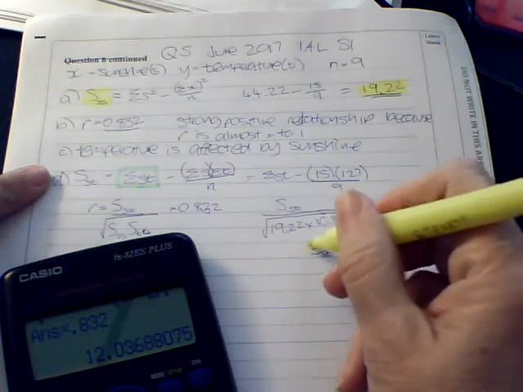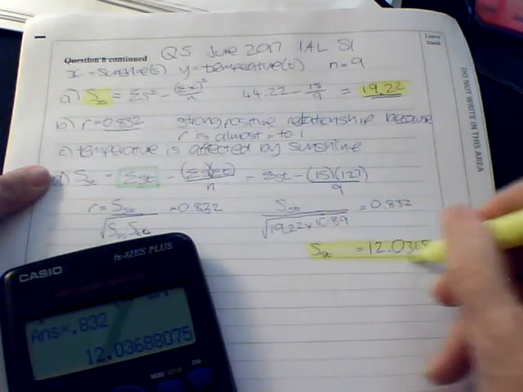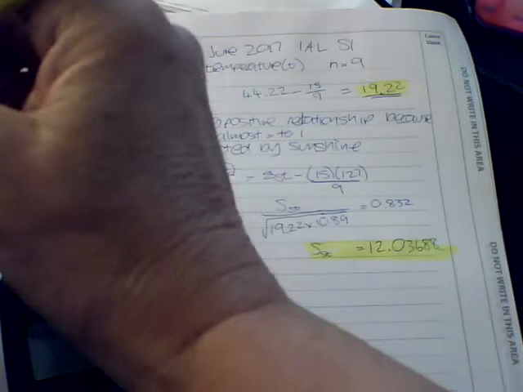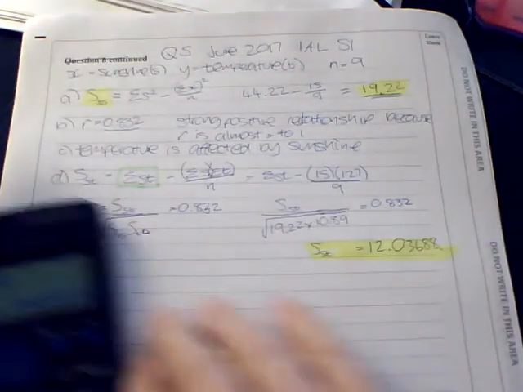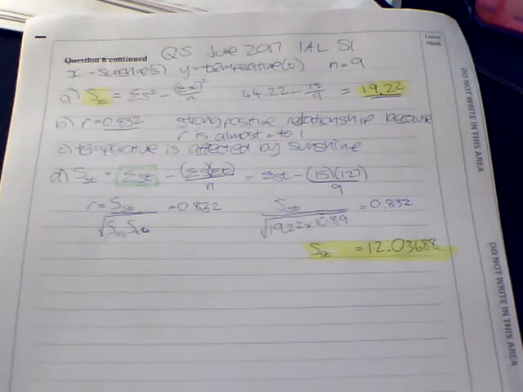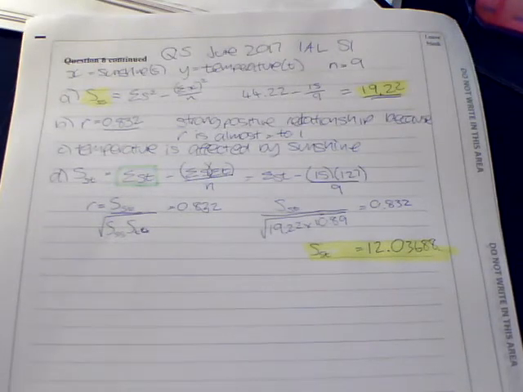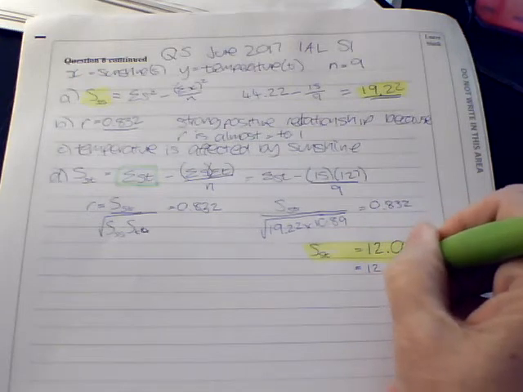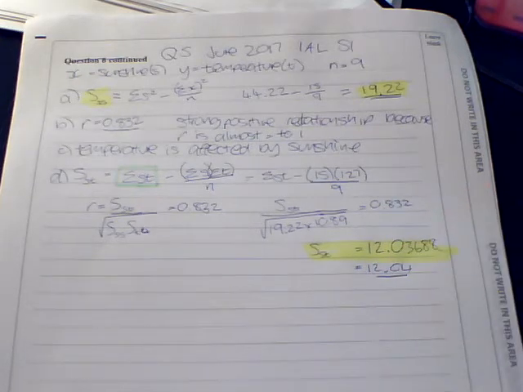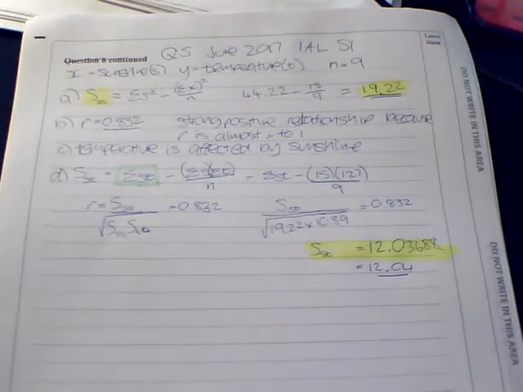These questions, they just get a bit messy with all of these workings out everywhere. So that's D. Did we have to round it? No, we didn't. But I'm going to write it down here anyway. So that equals 12.04.